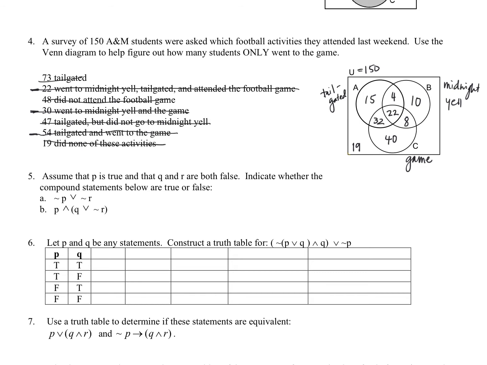Okay, so let's go back to the question. The question wanted to know how many students only went to the game. So the game is circle C. The ones that only went to the game are the ones that are in circle C, but not in any other circle. So that last number that we found, the 40, is actually what we wanted for our final answer. So the answer would be 40.